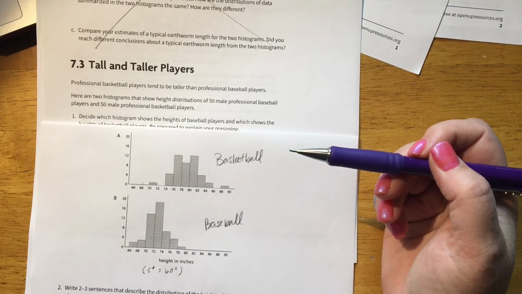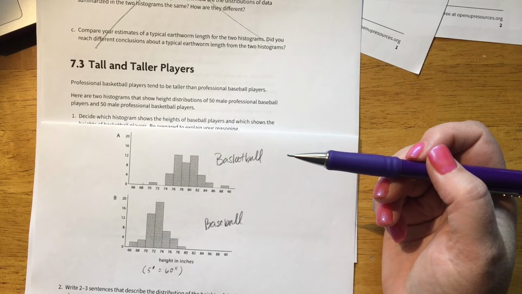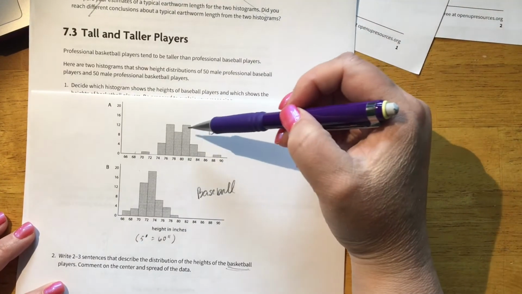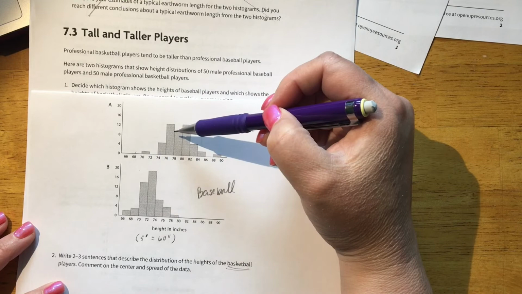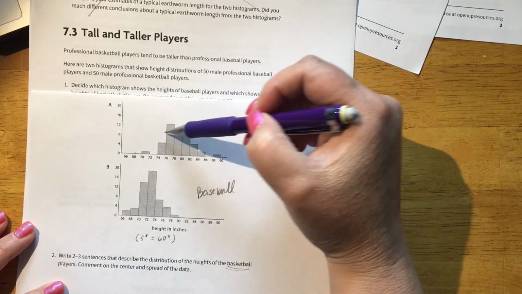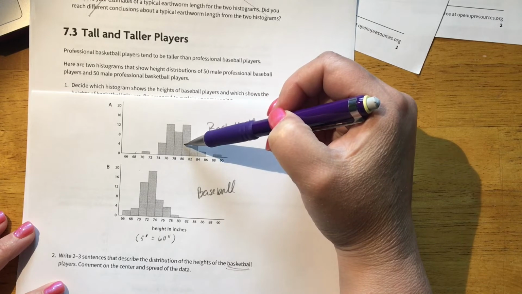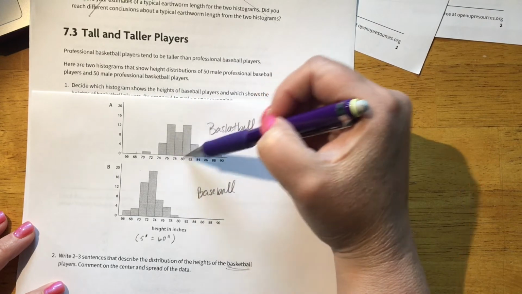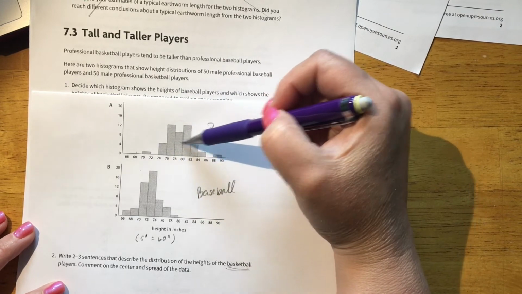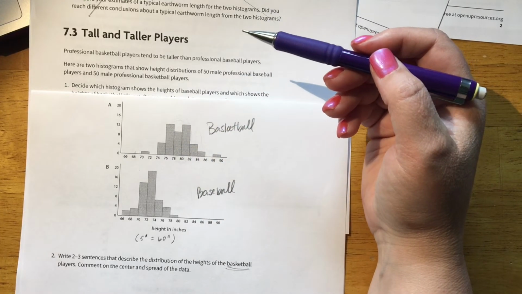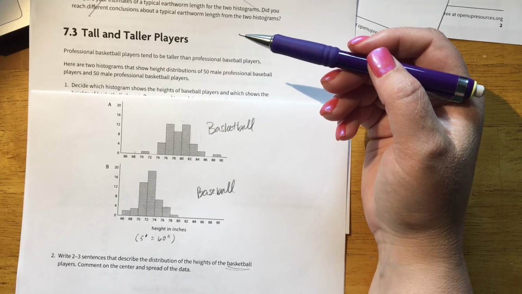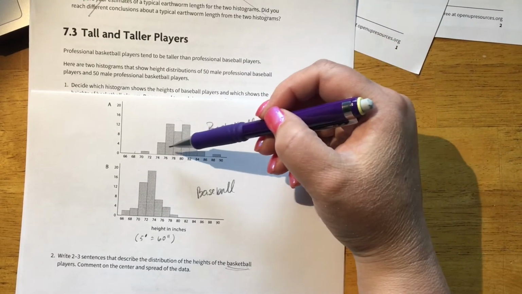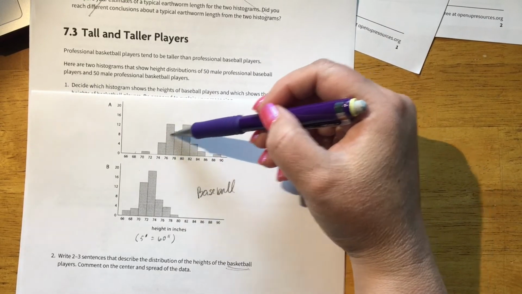Okay. Number 2 says to write 2 or 3 sentences that describe the distribution of the heights of the basketball players. So now we're just focusing on the basketball players. Well, what can we say about this distribution? Well, there's 2 peaks here, so most of these players are between what and what? Most of them are between 76 and 82 inches tall. So that's between 7 feet and 8 feet tall? Holy crap. Well, that's not true. Between 6 feet and 7 feet. 6 feet is 72 inches, right? Wow, so those are tall guys.